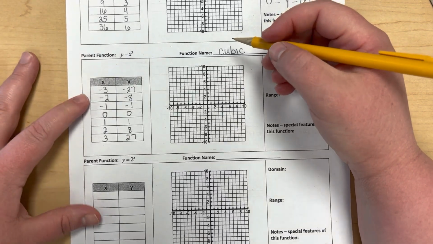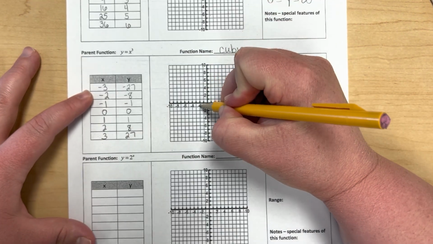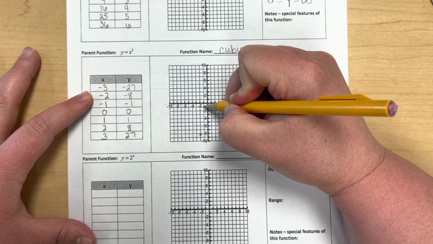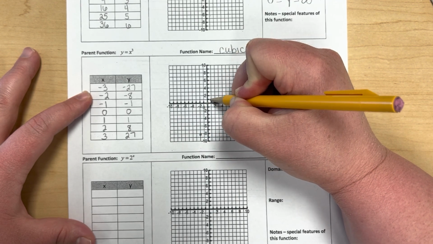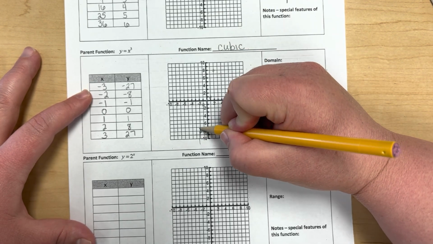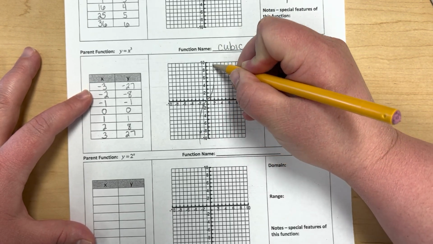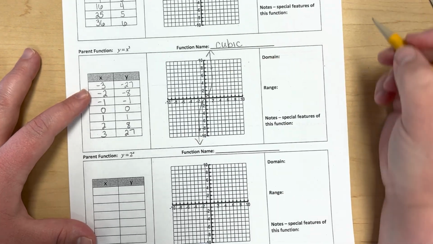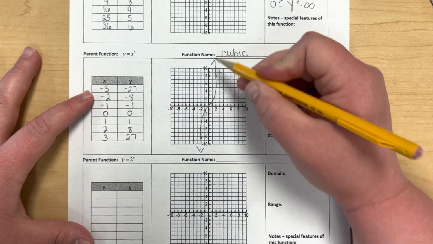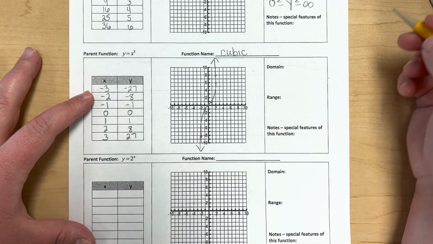All right, so let's plot the ones that we can. (-2, -8) is here. (-1, -1), (0, 0), (1, 1), (2, 8). So this is going to make that really weird looking curve, just like that. The graph doesn't look like it, but it's really going to the right and up here, and to the left and down over here.